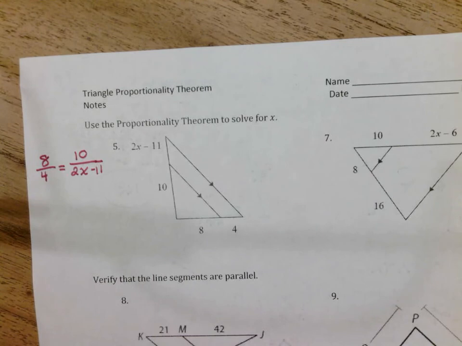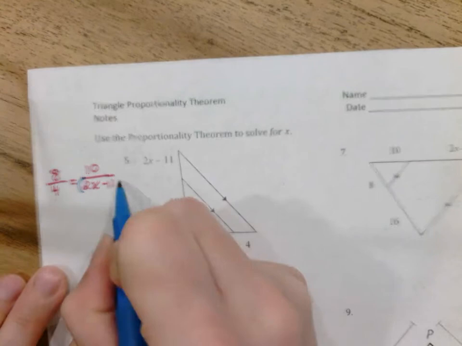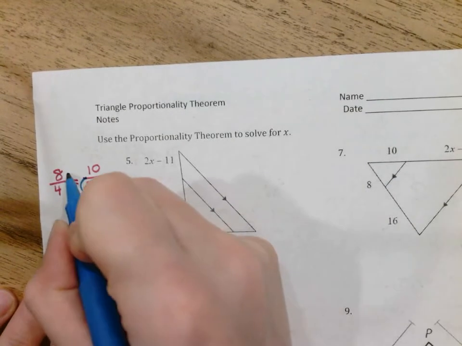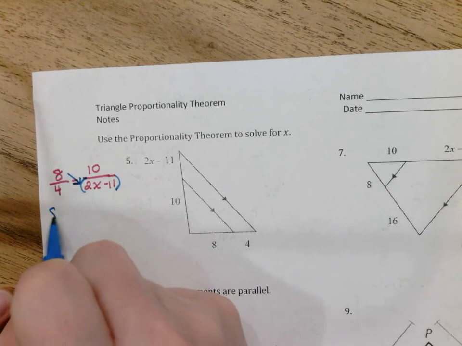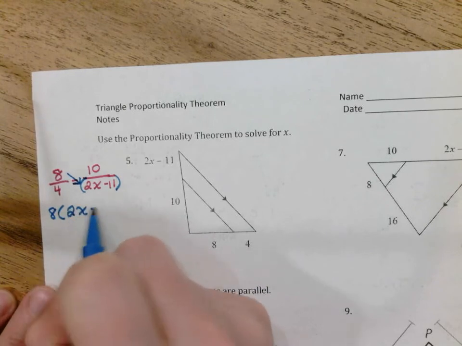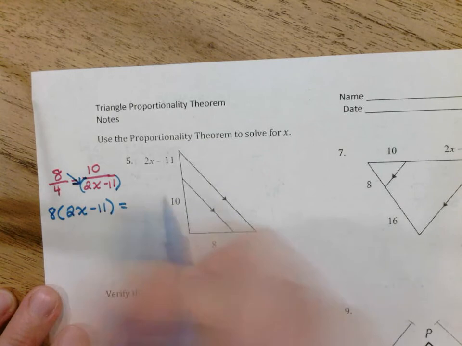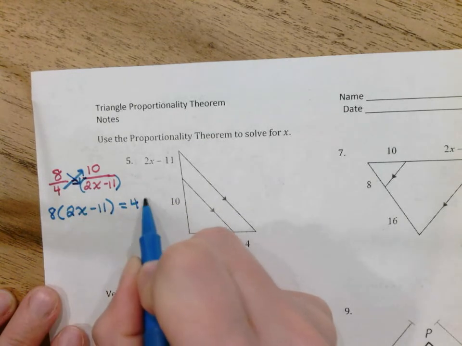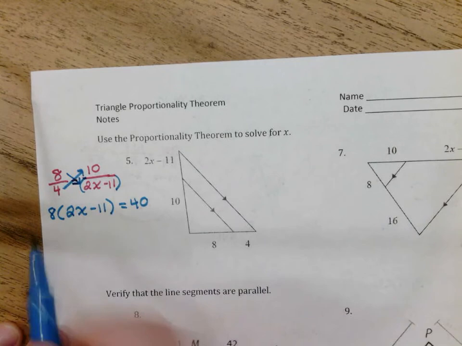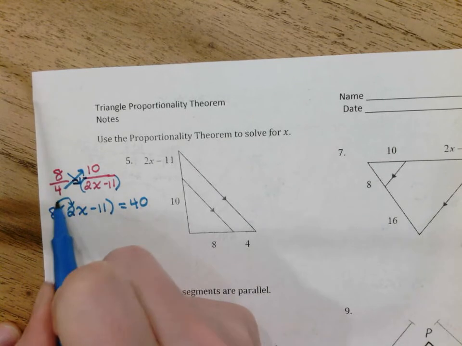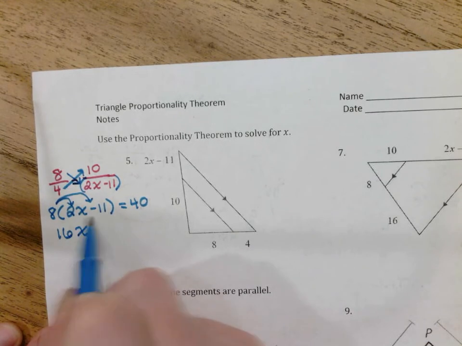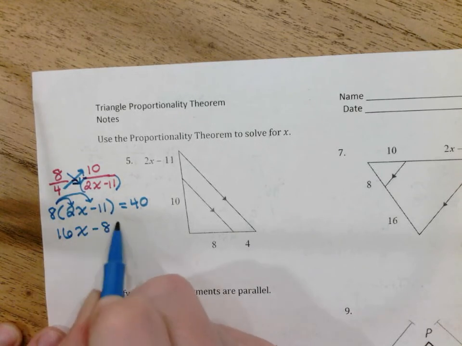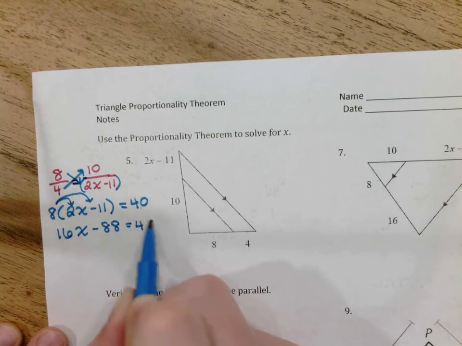Okay, and we're going to go ahead and cross multiply. And since we have an expression, we're going to have to put it in parentheses because I'll have to distribute that 8 to everything inside. So 8 times (2x minus 11) equals 4 times 10, which is 40. All right, and I have to distribute the 8 to everything inside. So 8 times 2x is 16x minus 8 times 11, that's 88, equals 40.